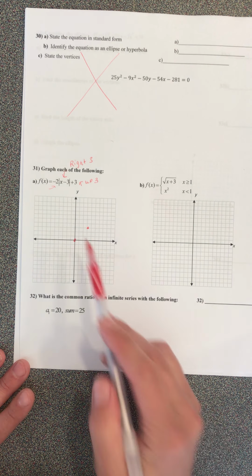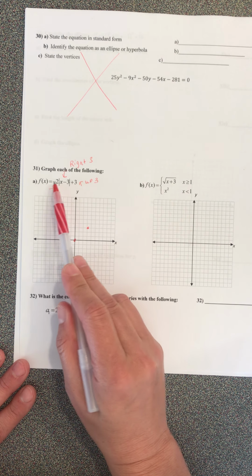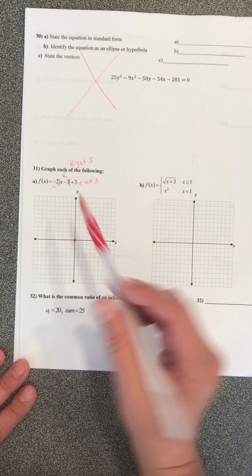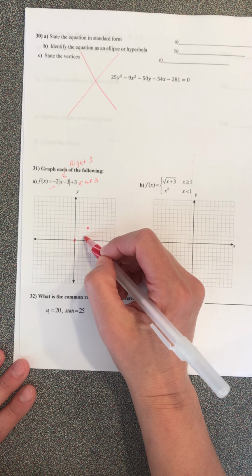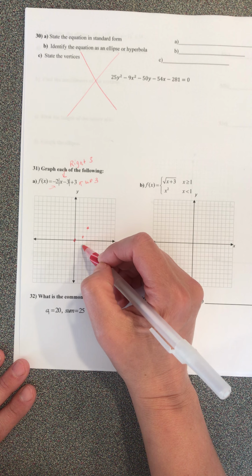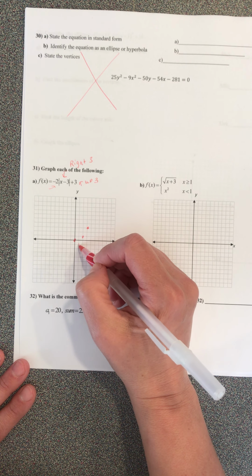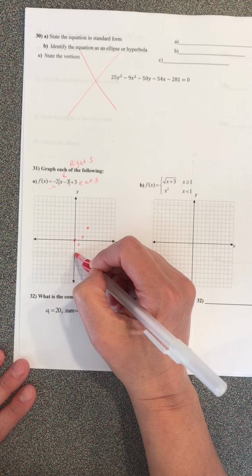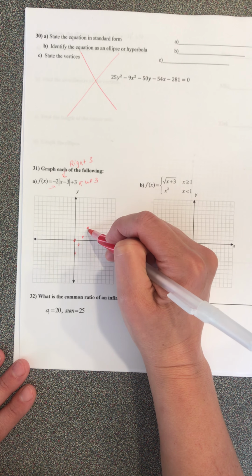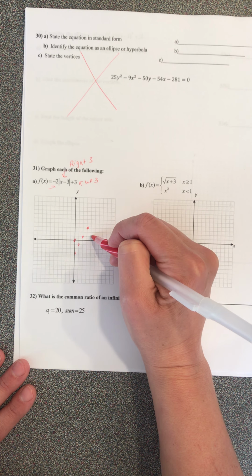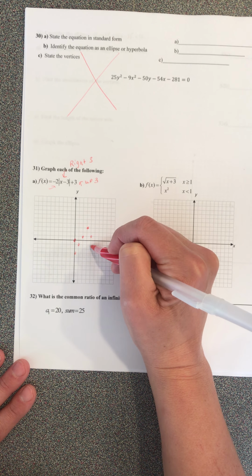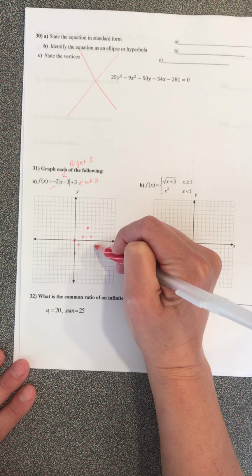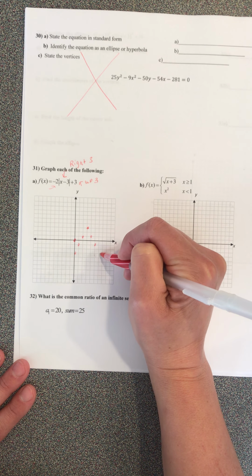And then you guys can go ahead. We're going to be going downward, and we're going to go down 2, over 1, down 2, over 1, down 2, over 1. We're going to do the exact same thing to the other side. Down 2, over 1, down 2, over 1, down 2, over 1.